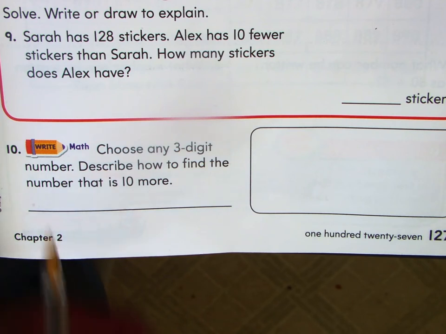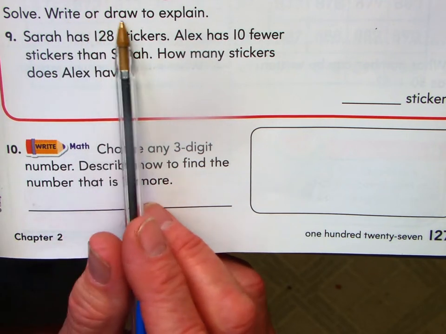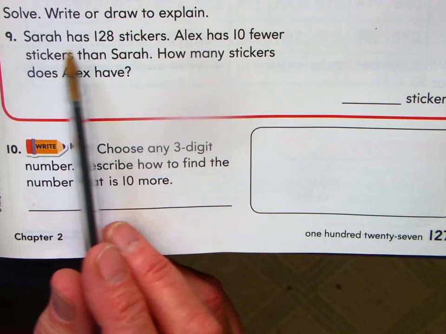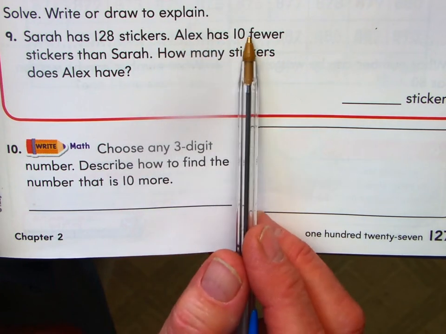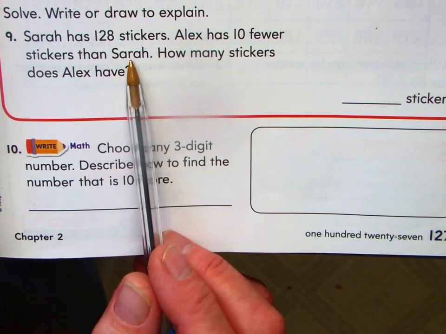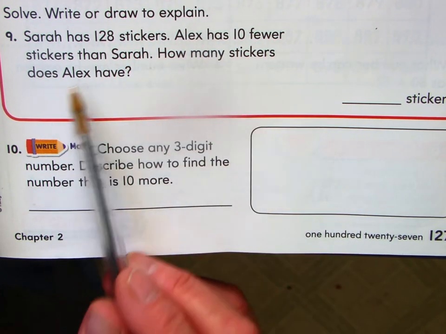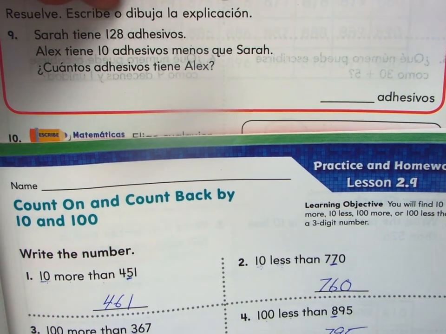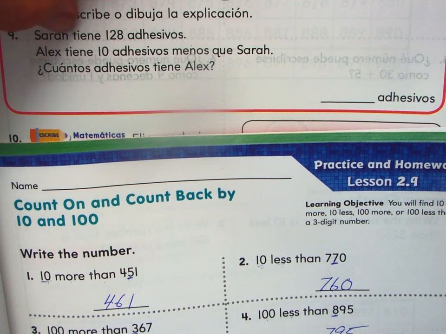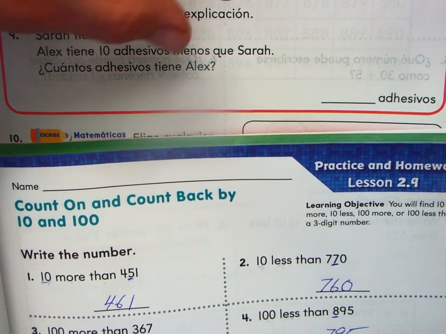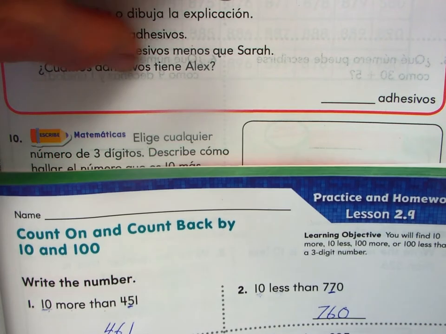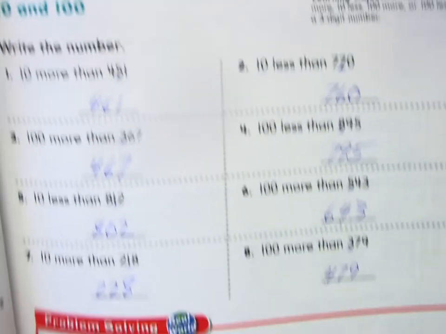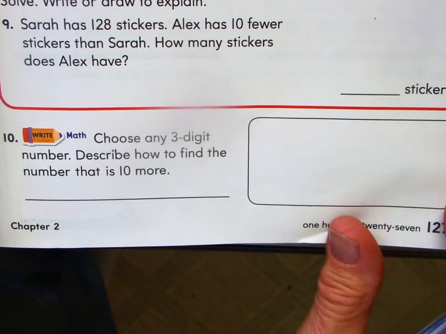Okay, let's check. Solve or write or draw to explain. Sarah has 128 stickers. Alex has 10 fewer stickers than Sarah. How many stickers does Alex have? Resuelve, escriba o dibujo la explicación. Sarah tiene 128 adhesivos. Alex tiene 10 adhesivos menos que Sarah. ¿Cuántos adhesivos tiene Alex? Well, that's like the problems above.